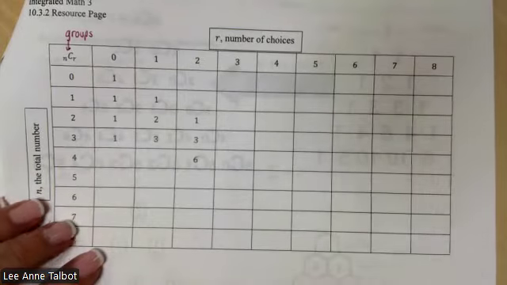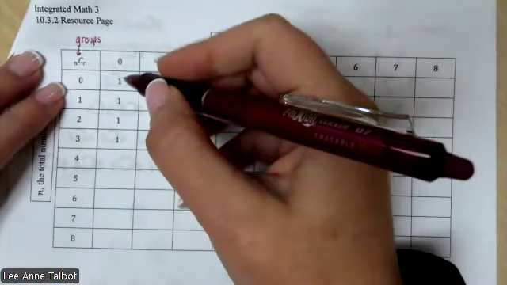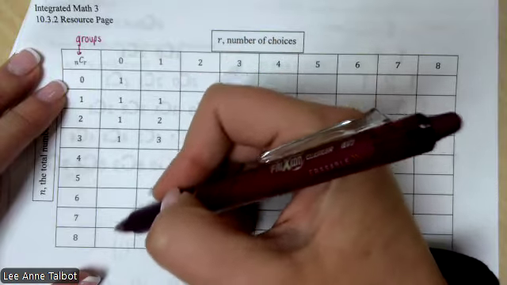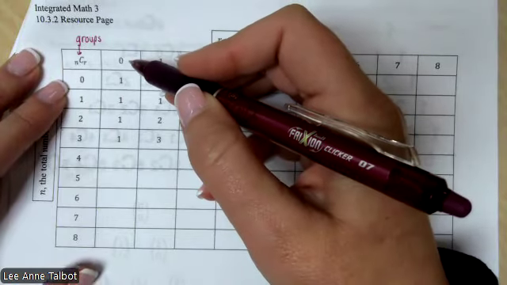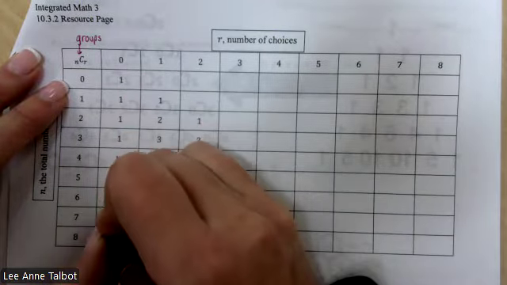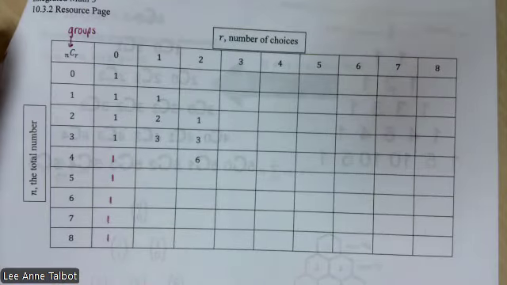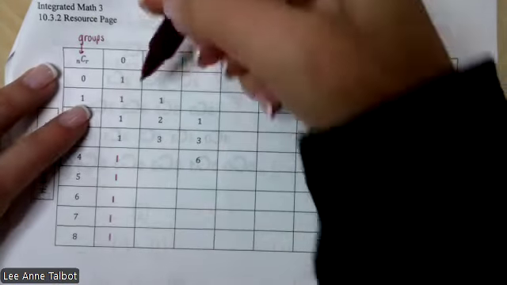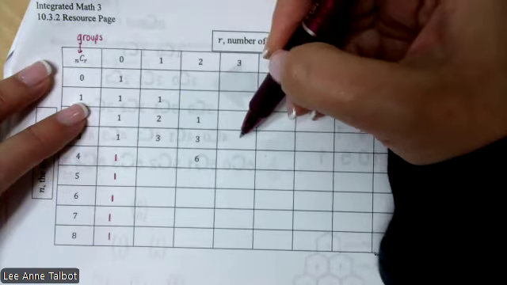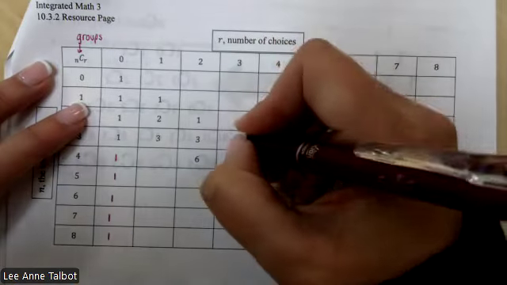Not really. What you need to do is be able to pick up on patterns. Looking at the pattern, what do you think the rest of the answers are going to be in the choose 0 column? 1, great. Mathematical pattern deduction. That is one of the things that we try to teach you. Okay, next. Going down the diagonal right here, what do you think the rest of these boxes are going to be? 1, great.